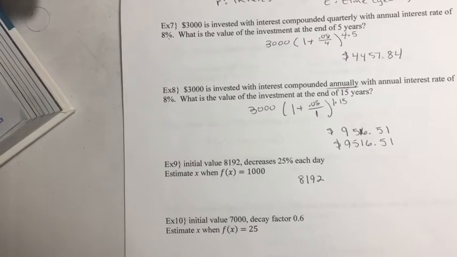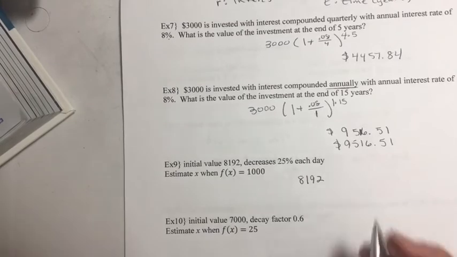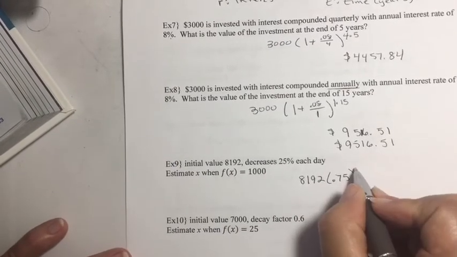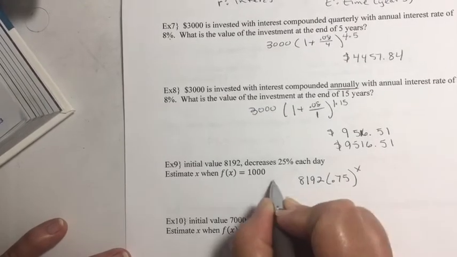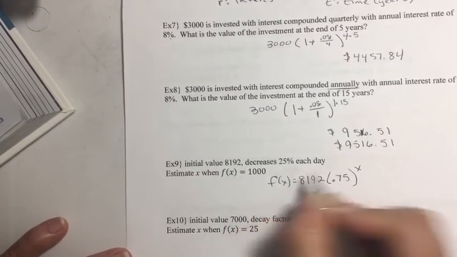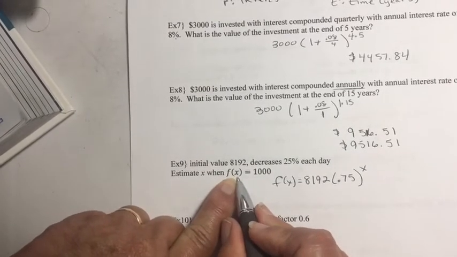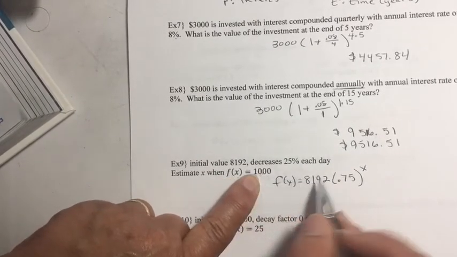Think about what your decay factor is going to be. 100% minus 25%, or 1 minus 0.25, to the x power. I need to know what x is if the answer is 1,000.